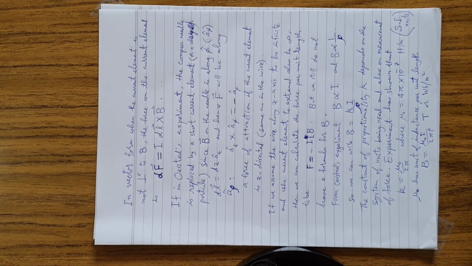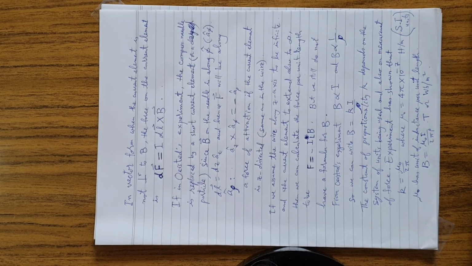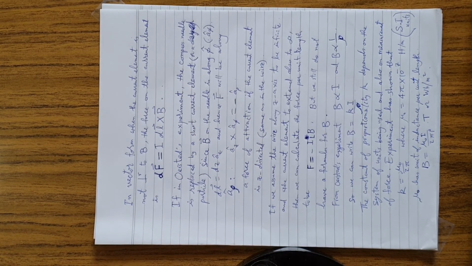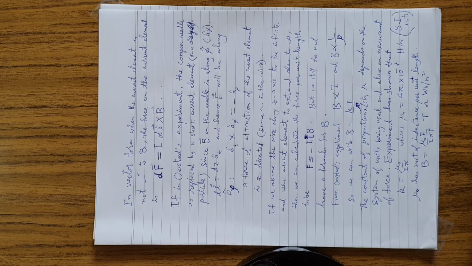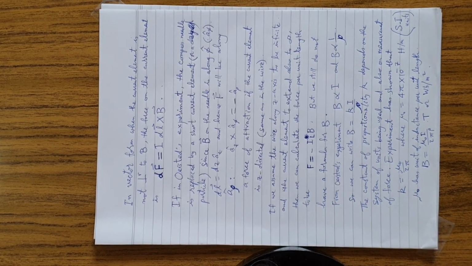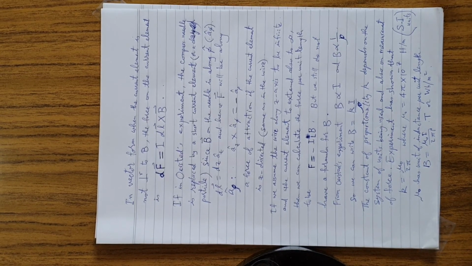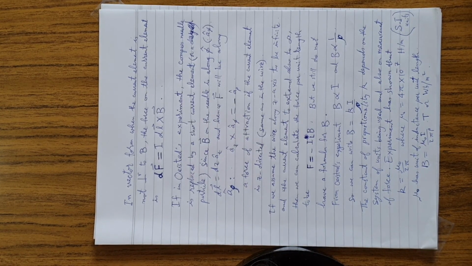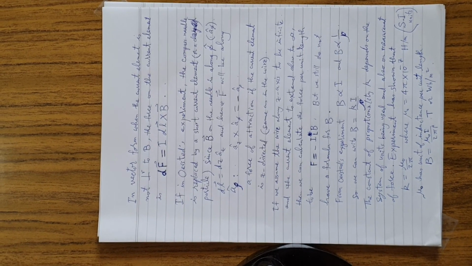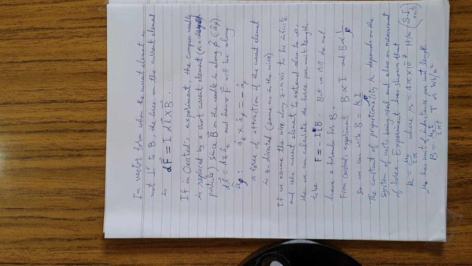The constant of proportionality K depends on the system of units being used and also on measurement of force. Experiment has shown that K here equals mu naught over 2 pi, where mu naught is 4 pi times 10 to the minus 7, and it has the units of inductance per unit length, in henries per meter in SI units. So B is equal to mu naught I over 2 pi rho in Teslas or Weber per square meter.